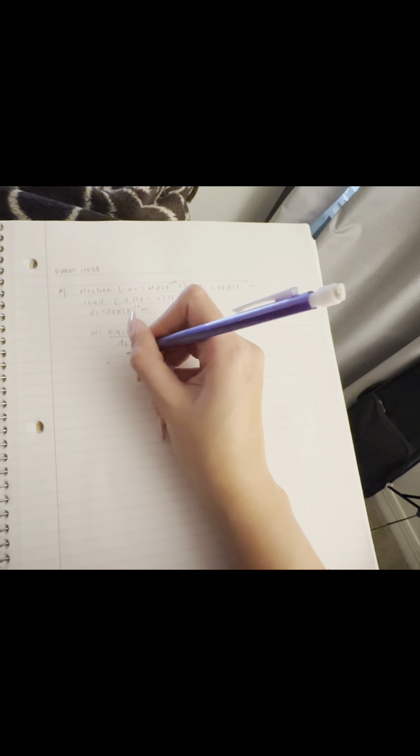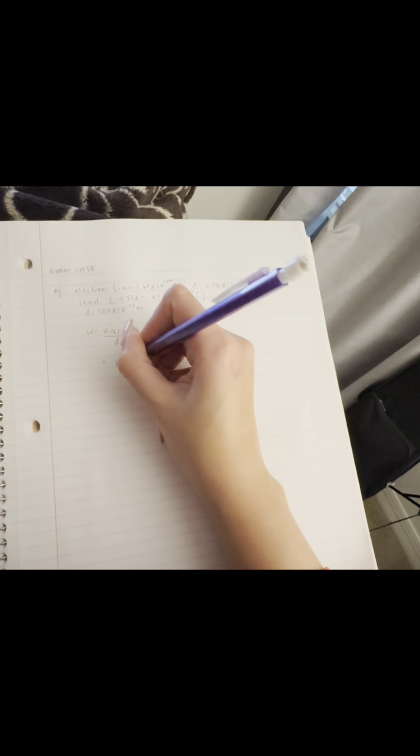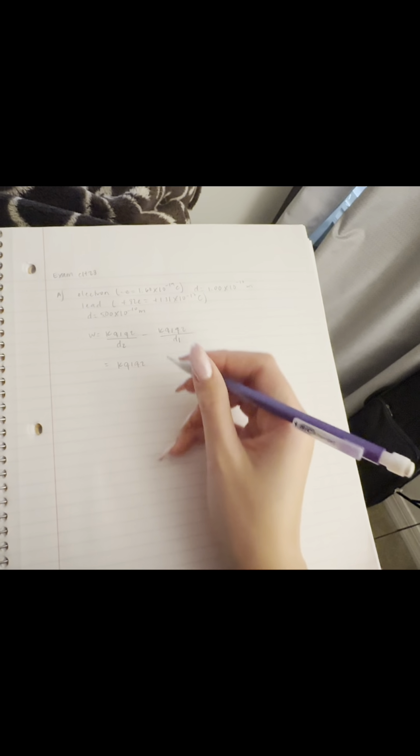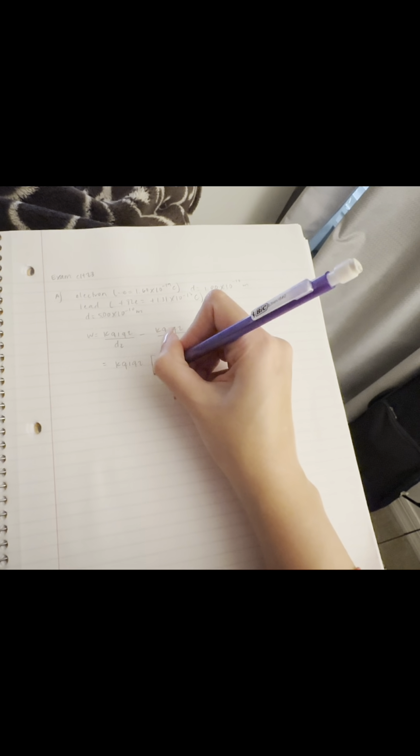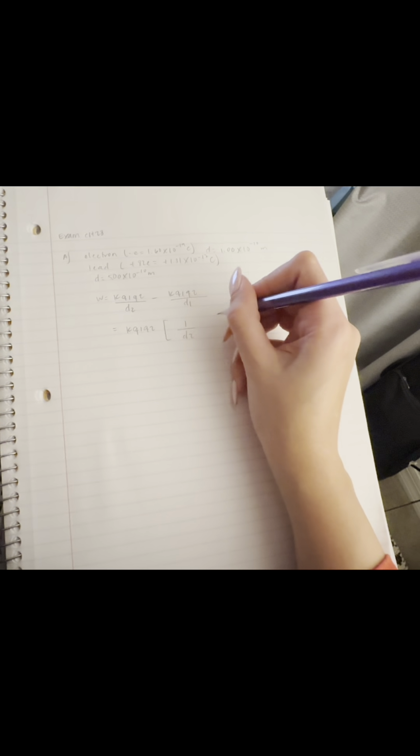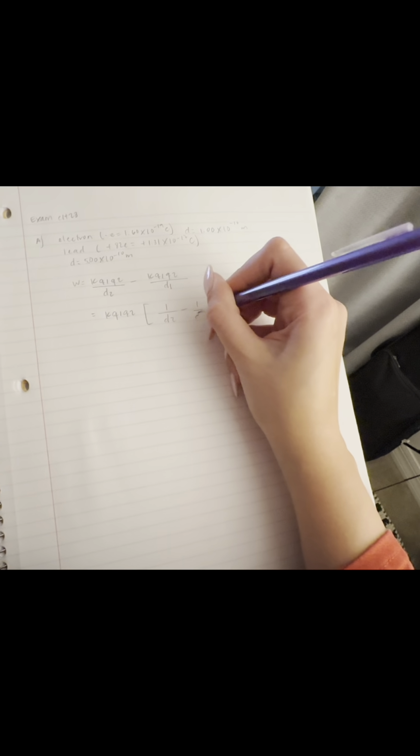So we're going to solve this, move things around, and factor. This would be k Q1 Q2 multiplied by 1 over D2 minus 1 over D1.